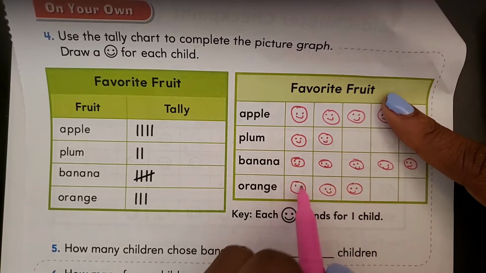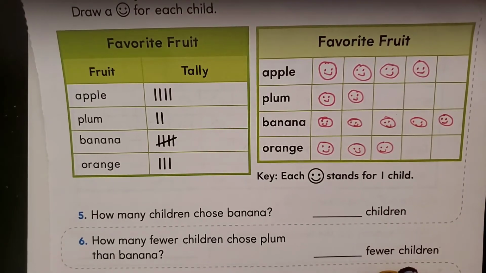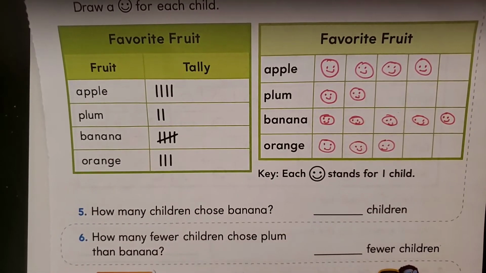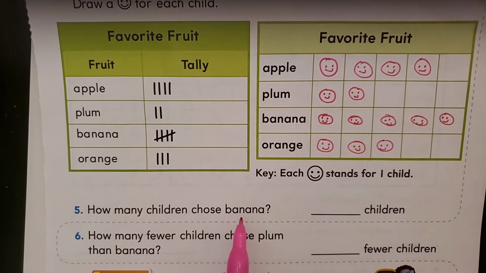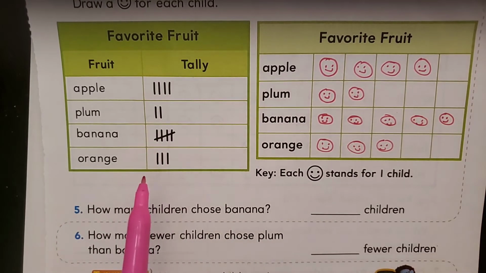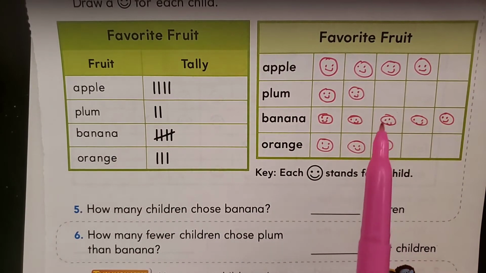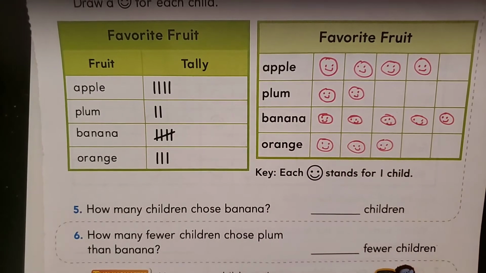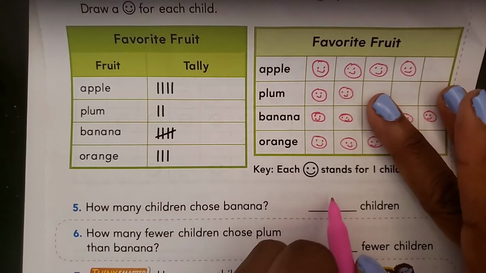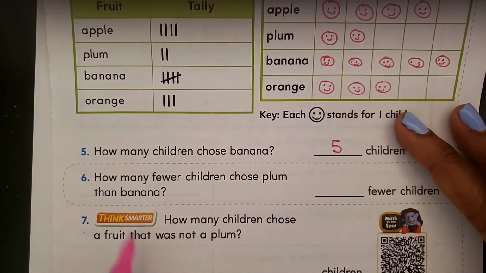Now that we've completed our picture graph, we are ready to check out what we have to do down below. Looking at number 5. How many children chose banana? You can still look over here on your tally chart if you want, or you can just look over here at your picture graph. For bananas, we just find the word banana, we go across, and how many children chose banana? That's right, there were 5 children. So we put 5.